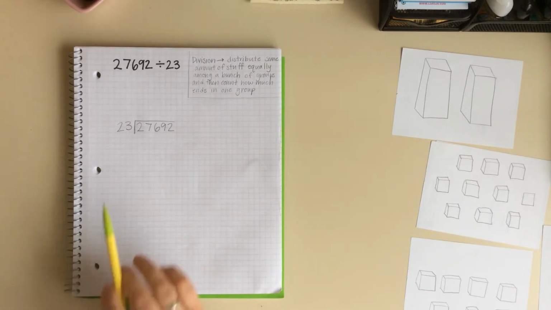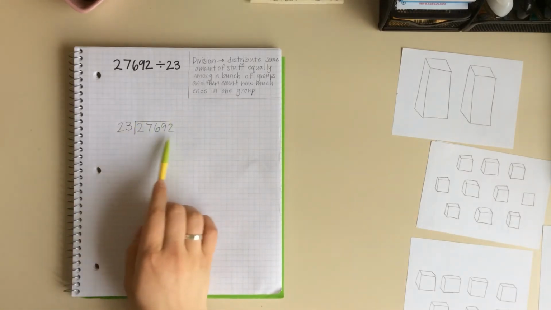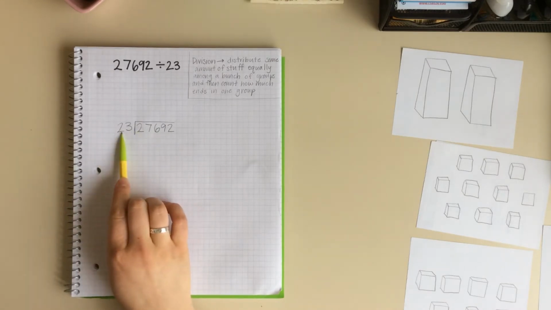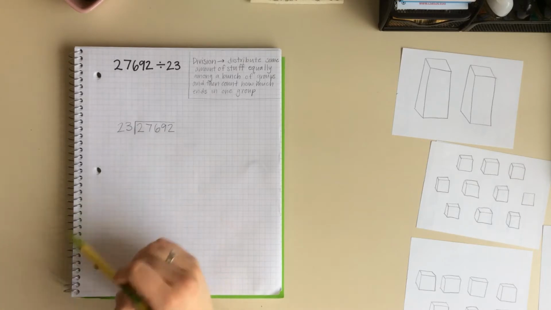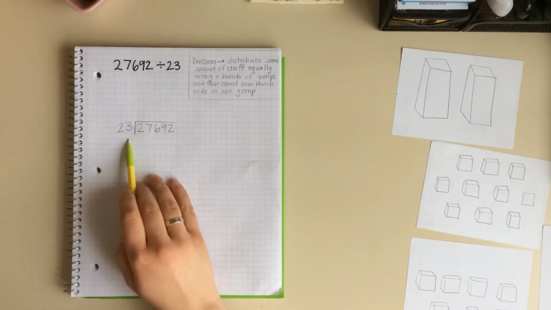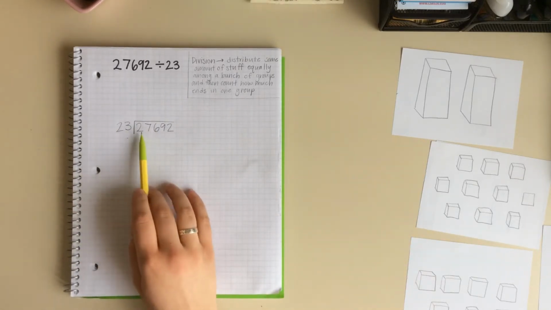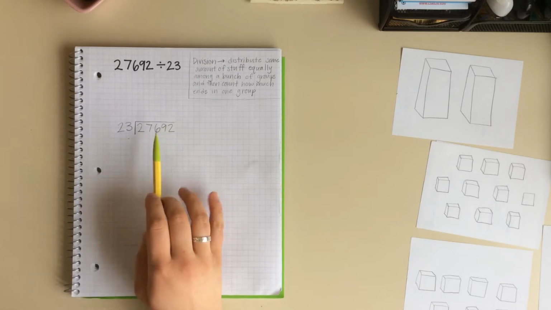So what we want to do is take the number that we are dividing into 23 groups. So we have 27,692 of something, and we want to divide that equally among 23 groups. So first we're going to write out this number in block form.